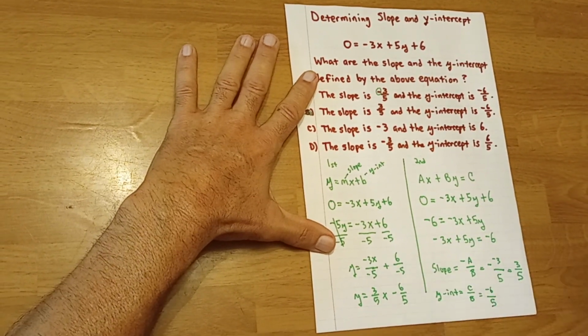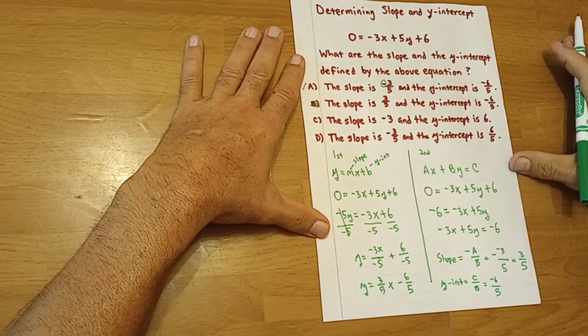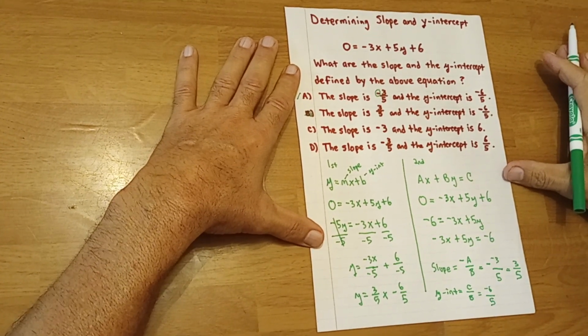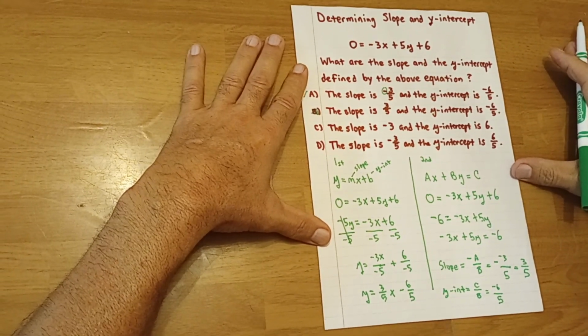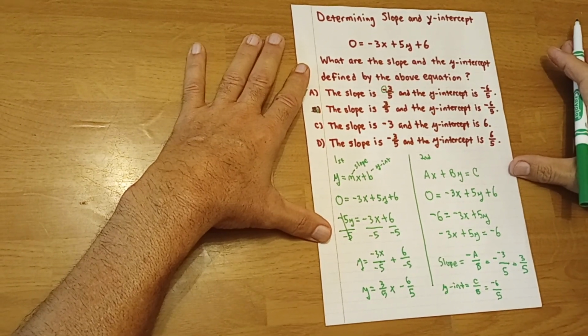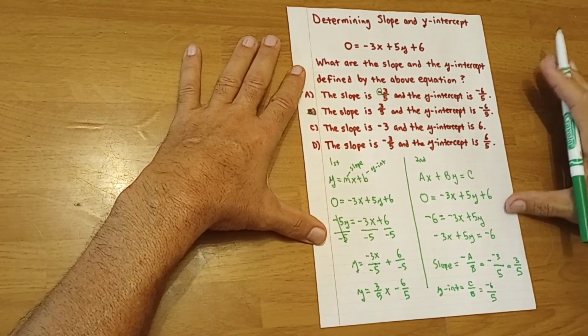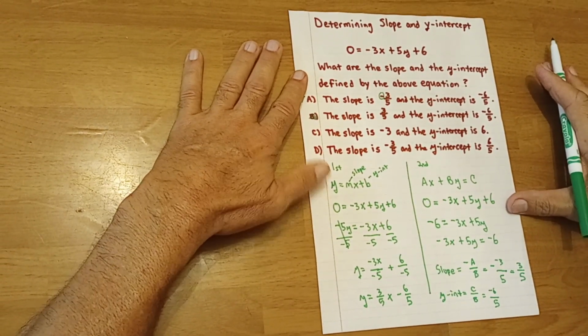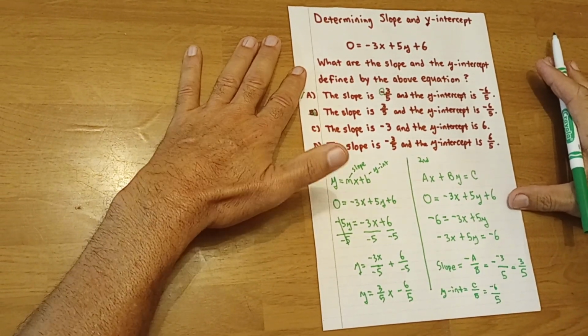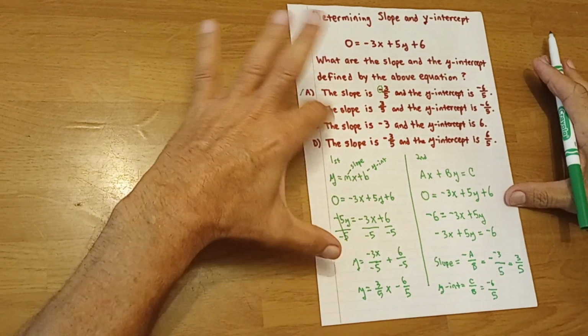So you have both options here open to you. Again, I would say just do what is more convenient. If you're given something on the test in the standard form, then obviously this is a great method. If you're given y equals mx plus b, then I would just solve it as we did here in the first option.